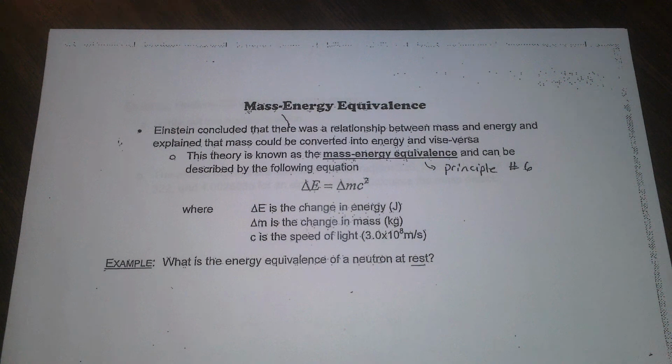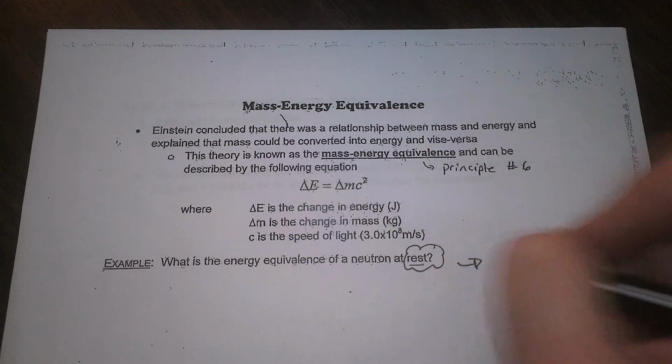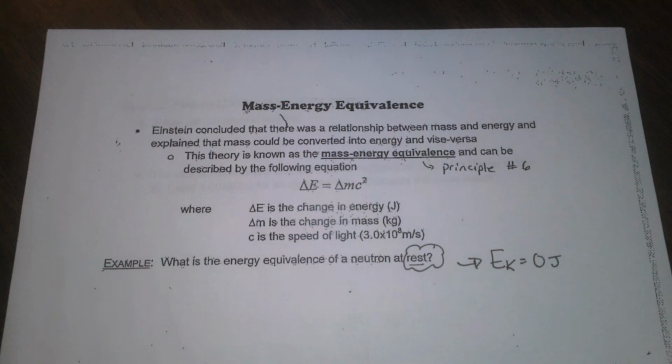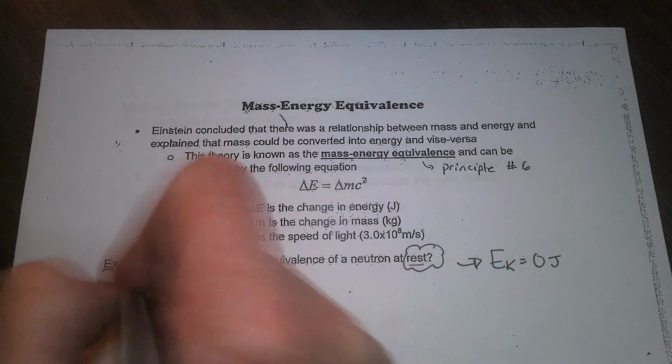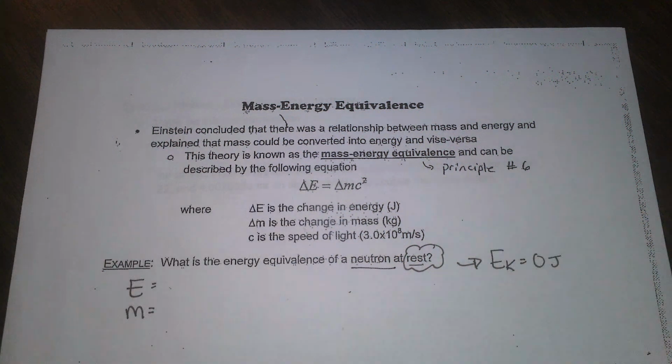When we're looking at a neutron at rest, so keyword here, at rest, that means kinetic energy is 0. Okay, we're not in motion. So we're looking at energy. It talks about a neutron. What do we know about the mass of a neutron? This goes back to our first couple pages of notes. Is it on your data sheet? Yes. Okay.